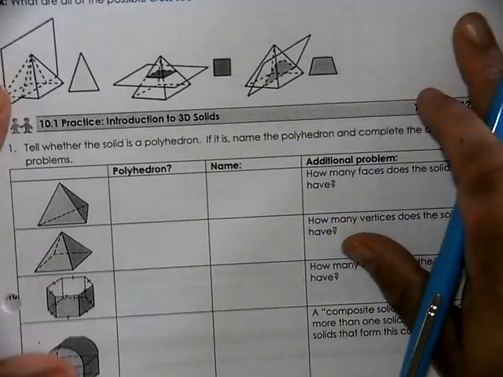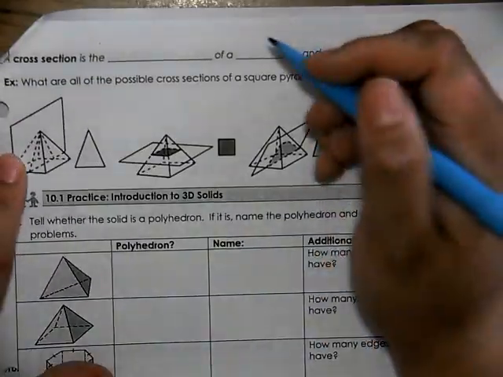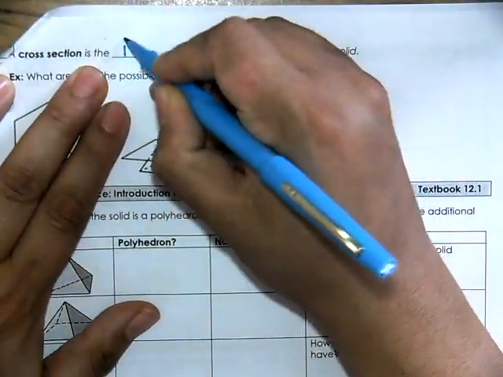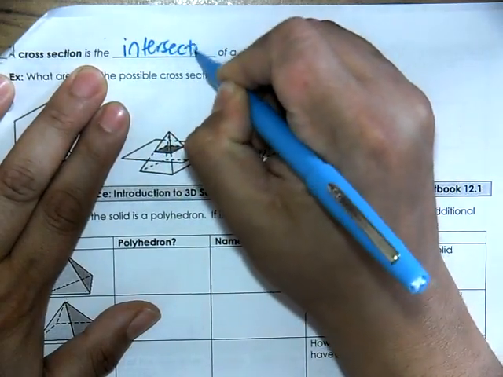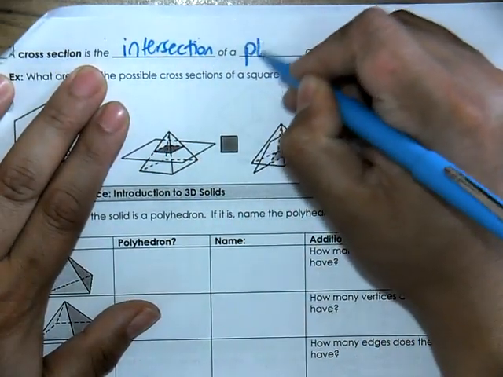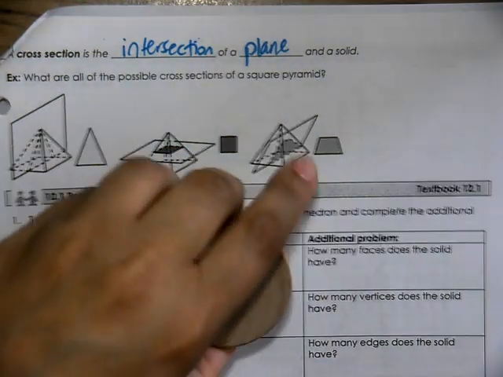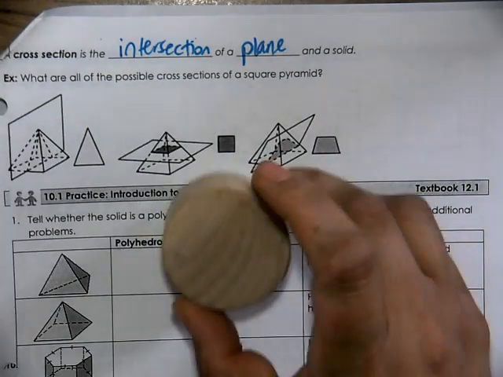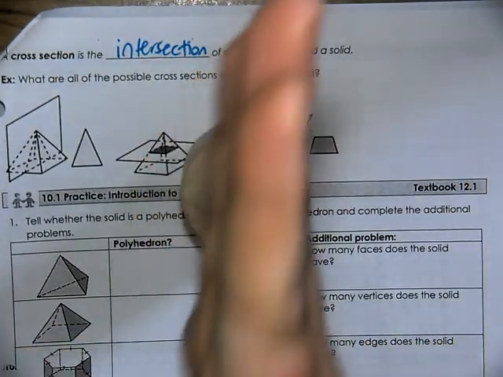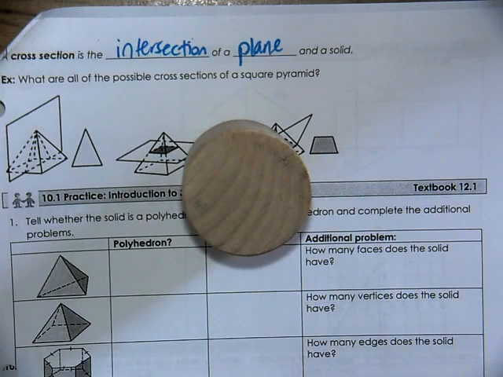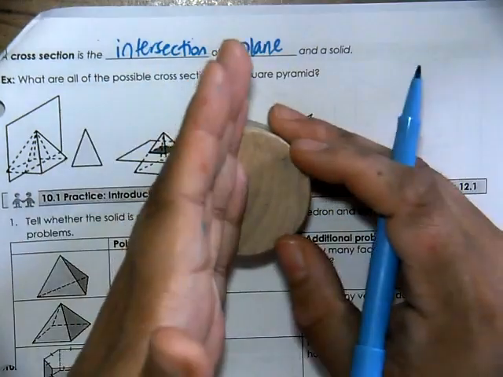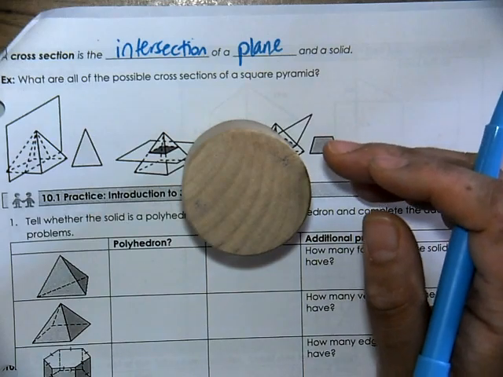So a cross-section is the last concept that you need to know about for this introduction. It's the intersection of a plane and a solid. It takes any 3D solid, whatever one you want. Let's say I want to use a cylinder first, and I say I want to slice this either vertically, horizontally, or maybe at a diagonal. I can slice it any way I want. But when you go to slice it, what shape does it create when you're looking at it?